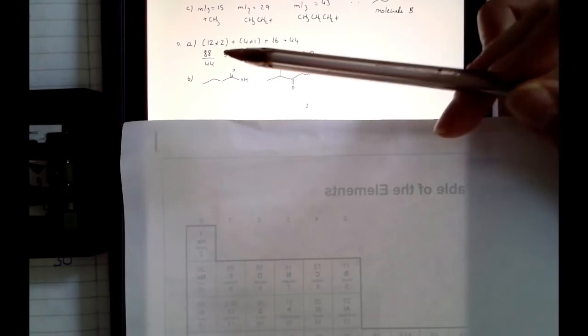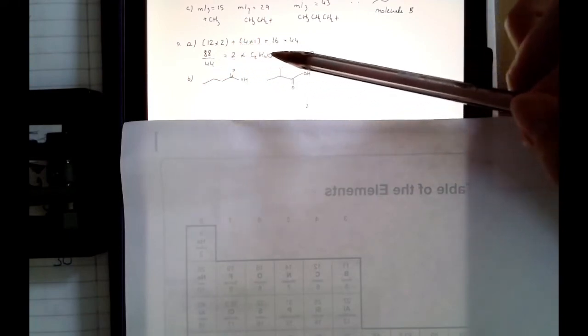Question 9, another similar one. I find my formula mass, it's 44. This time it does not match the mass I'm given in my question. So I'm told that the formula mass of the whole molecule is 88. So I take that, I divide by the formula mass of my empirical formula. I end up with 2. I then take that number and multiply by my empirical formula that I'm given in the question, and this is my molecular formula.